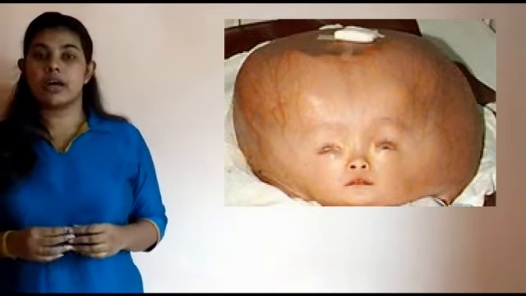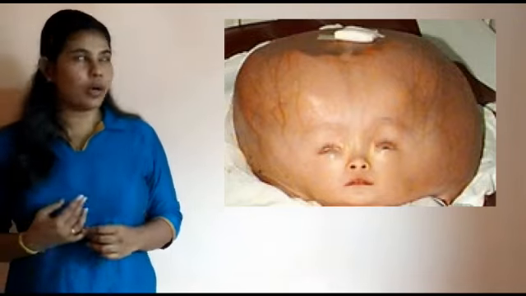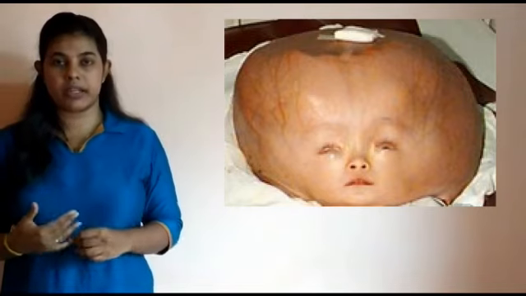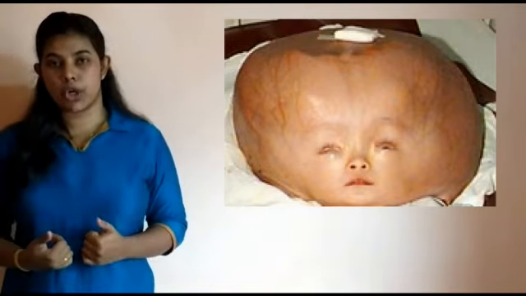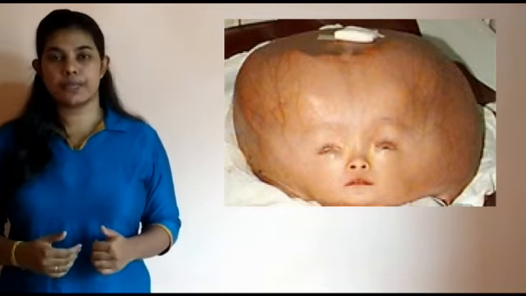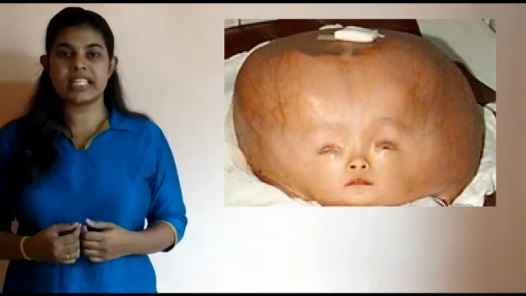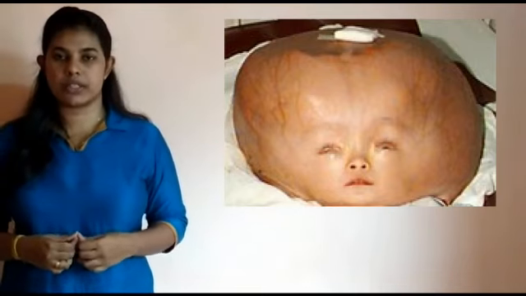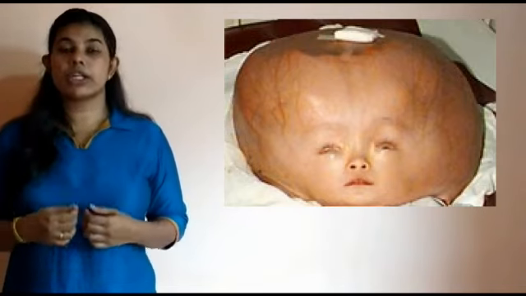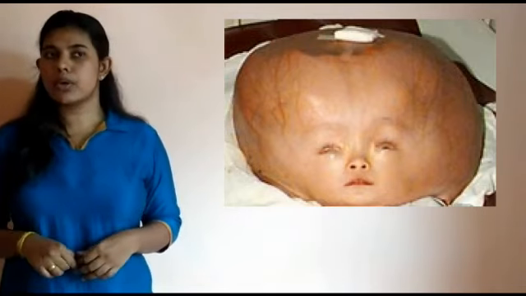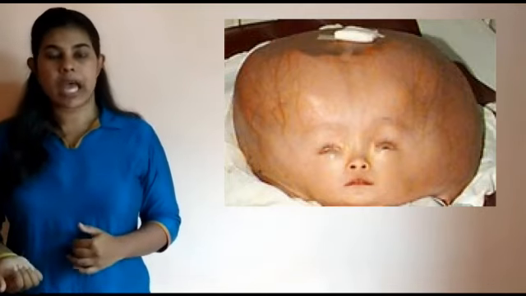In hydrocephalus, we can divide into two main types: communicating and non-communicating, or non-obstructive and obstructive hydrocephalus. What is communicating or non-obstructive hydrocephalus? There is a problem in the communication, so increased secretion or decreased absorption.